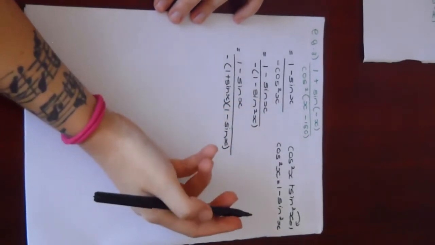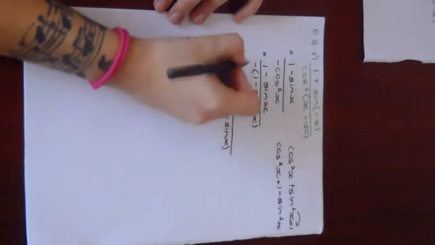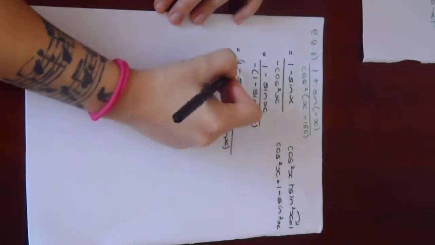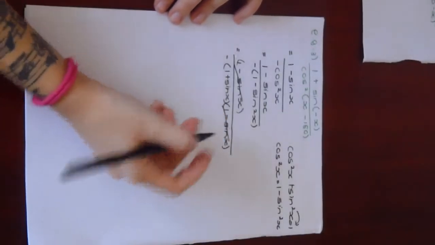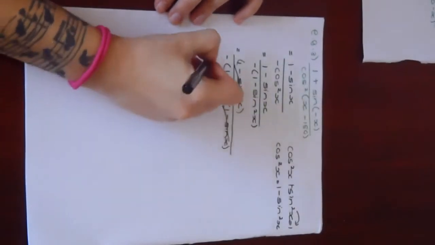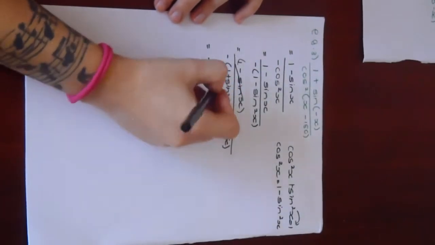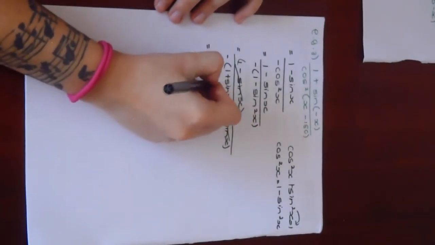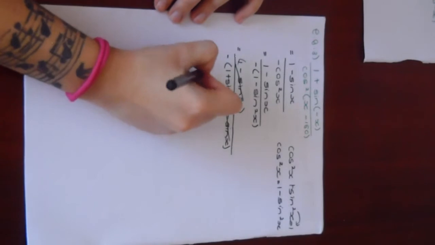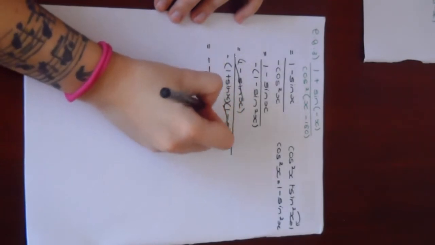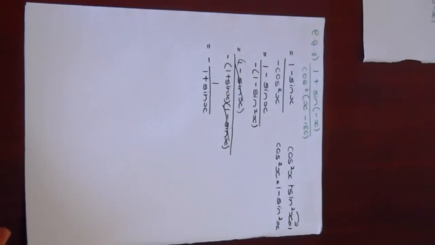Okay, now this looks like something you can simplify. Because if I put this top one in a bracket, I can just cancel that whole top with that whole bottom. There's a negative at the bottom, so I know this whole thing is negative. The top disappeared, so it becomes 1 over 1 plus sine x. Okay, now that looks like it can't be simplified further.